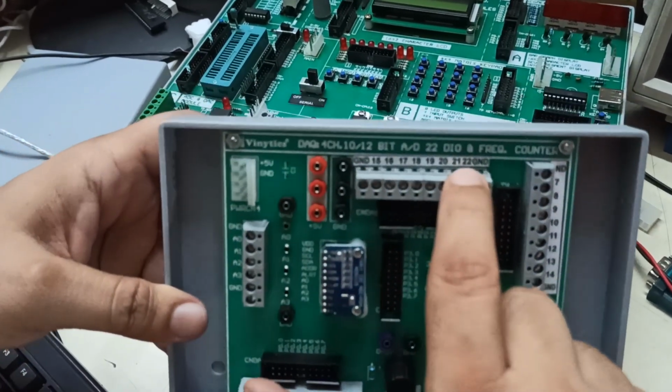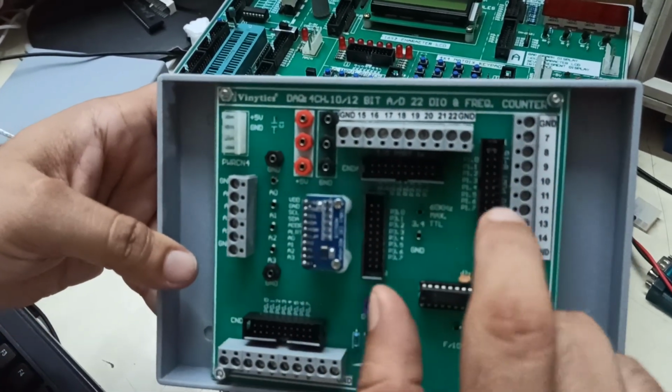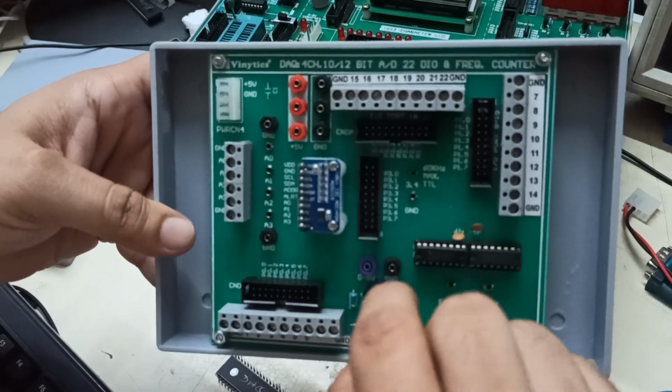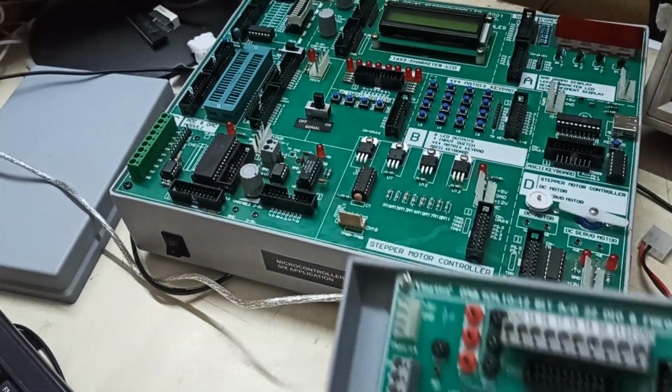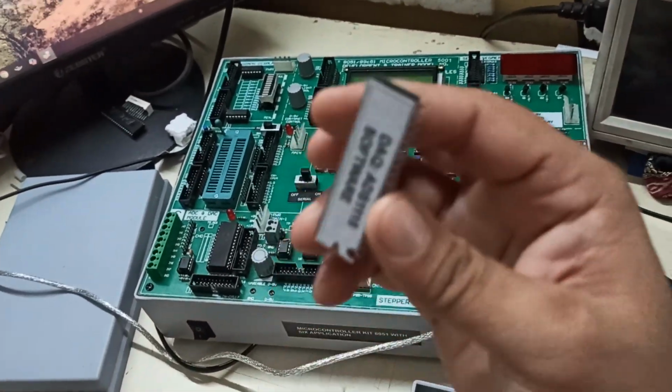The next feature will be the input and output feature of these ports, port 0, 1 and 2. We have total 22 outputs, and we have a feature in the software to give output and to take input from these ports. So first of all, we'll start with the process of this.